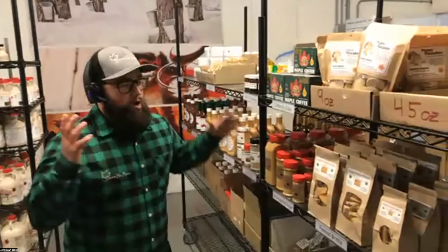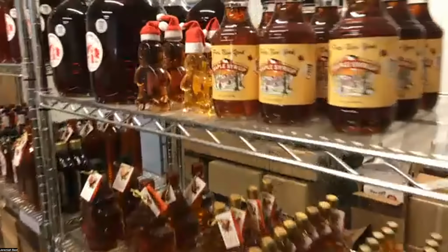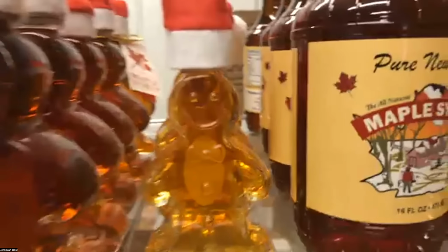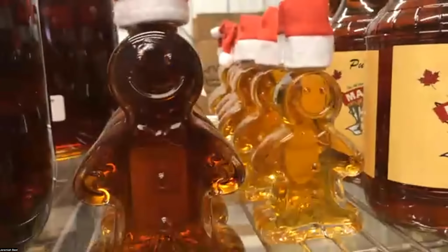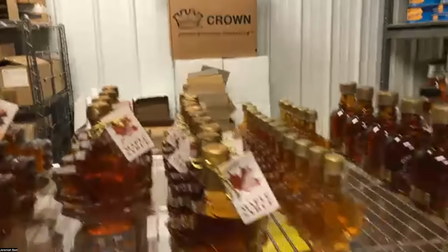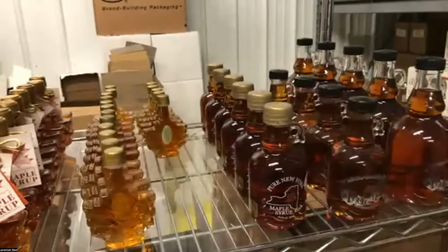Christmas time, people come here and they love to buy Christmas gifts. So not only can they buy just a quart of syrup, they can pick up 4 or 5 other maple goodies and even combine them to make a maple gift basket, right? To give as a gift or a housewarming. There's a huge variety of options.